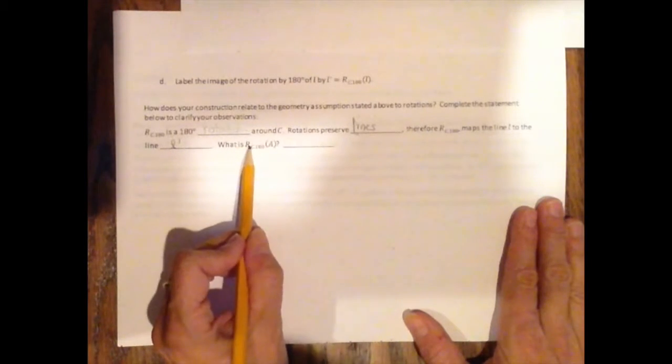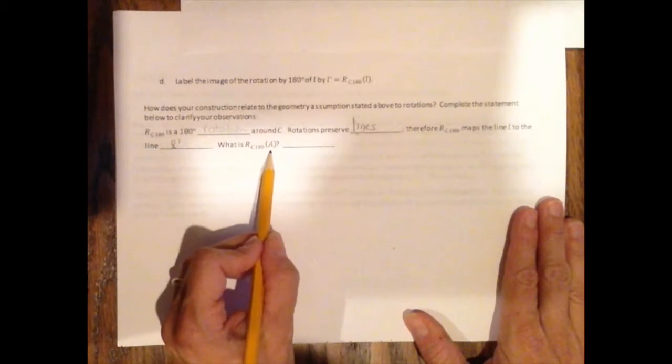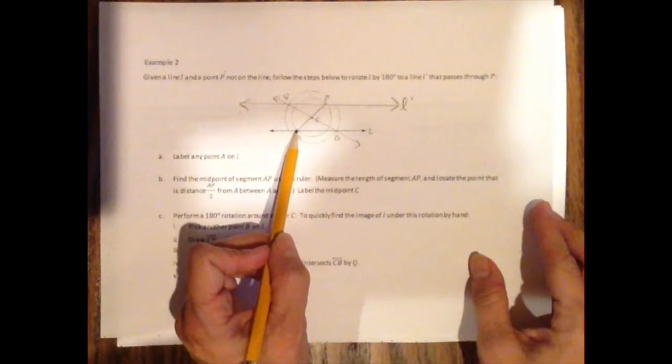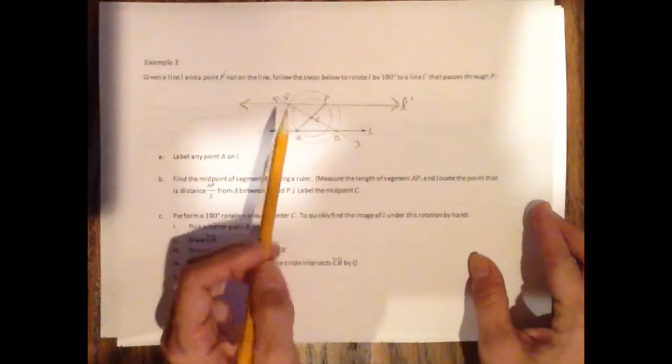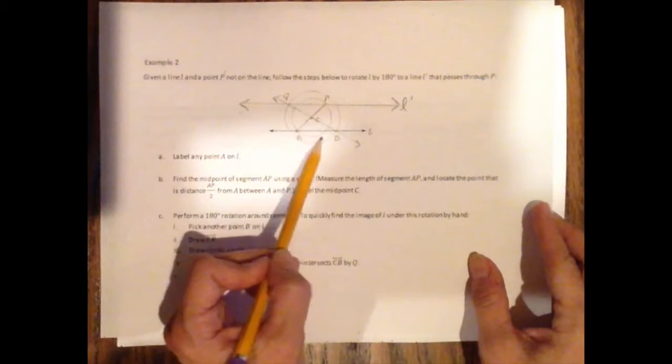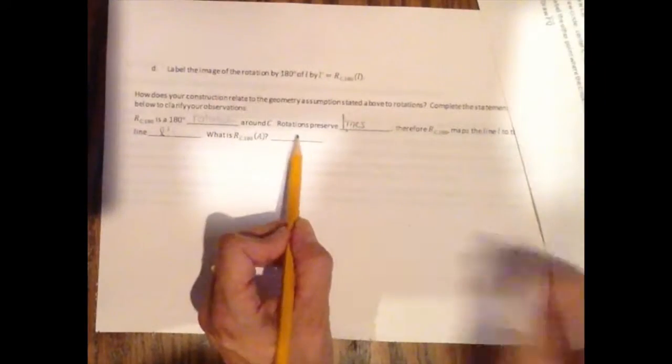What is the rotation about C, 180 degrees of A? Let's look. So A, 180 degrees, we're going counterclockwise, remember, becomes P.